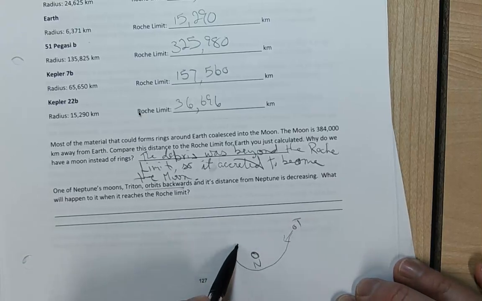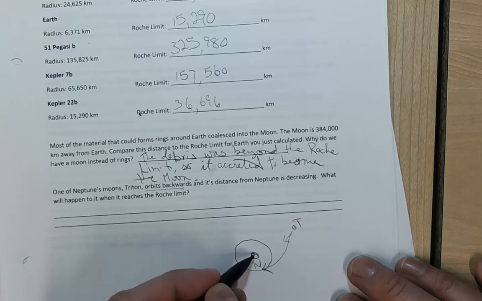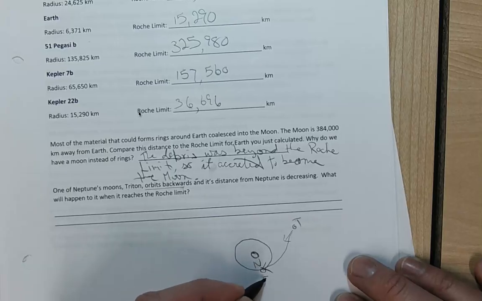It got grabbed by Neptune's gravity, and it fell into an orbit around Neptune going clockwise.